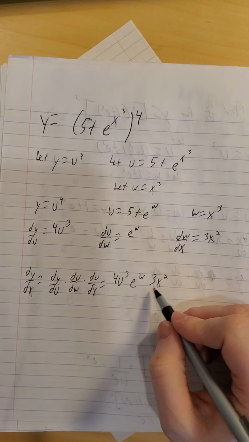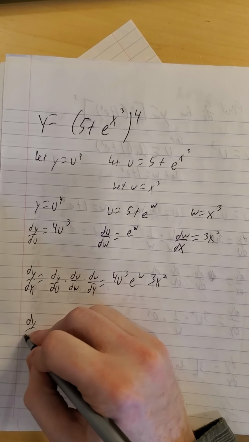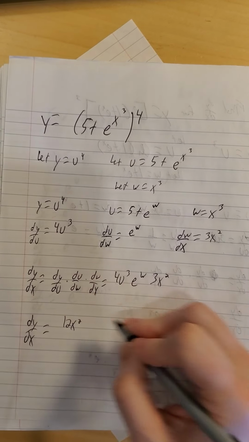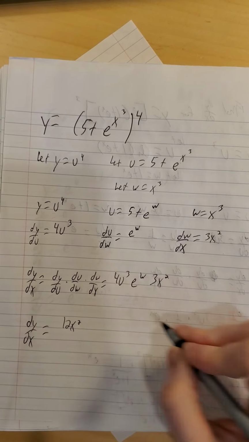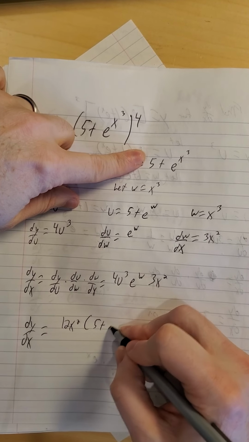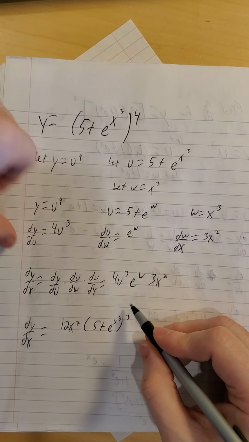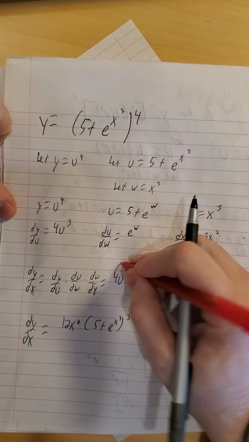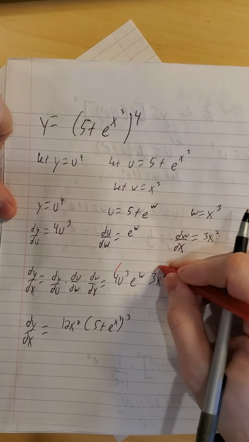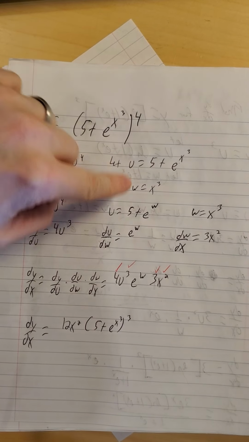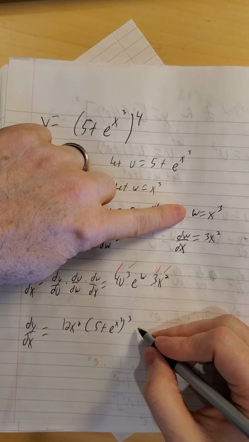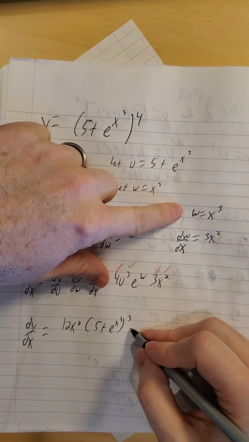I can pull the 12x squared to the front of the line. u cubed, u is the same as 5 plus e to the x cubed, and that is quantity cubed. So I'll check them off as I'm using them. We use the 4 and the 3 to make the 12. The x squared's already there. Here is our u cubed. So then we just need e to the w. w is x cubed, so e to the x cubed.